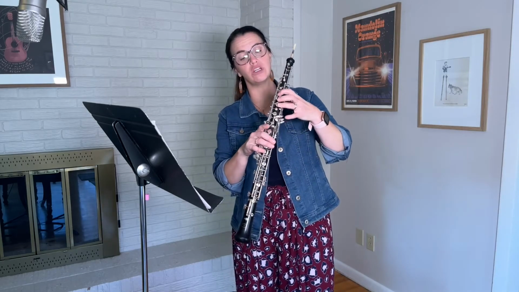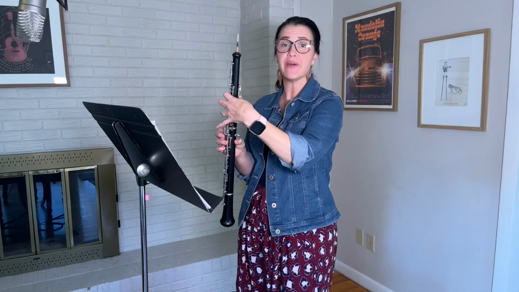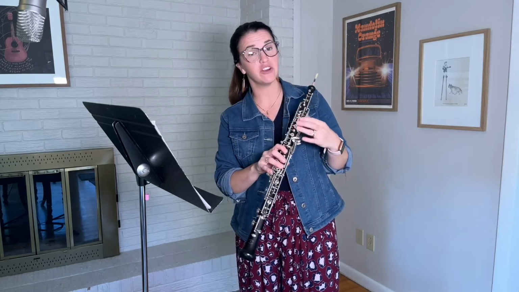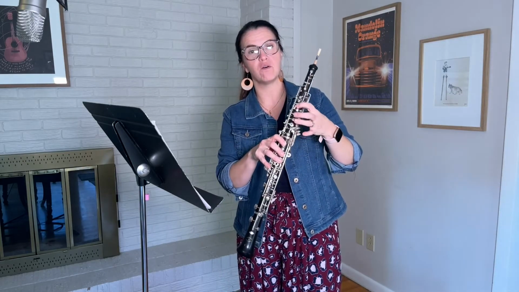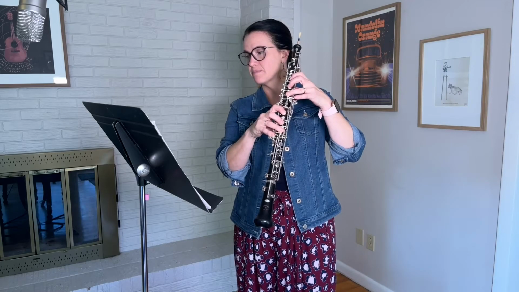F sharps, 1, 2, 3, and 1, if it's in the lower register, or add the back octave key if it's on the top line of the treble clef. And C sharps, if they're in the middle of the staff, half hole, 2, 3, 1, 2, 3, and the middle of the right hand pinky keys.